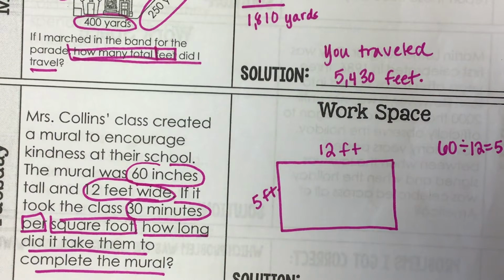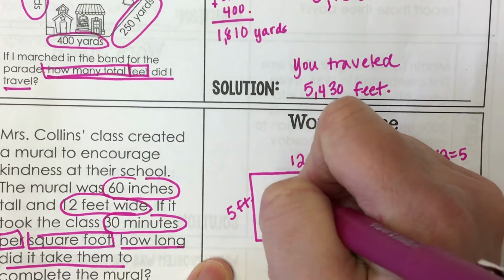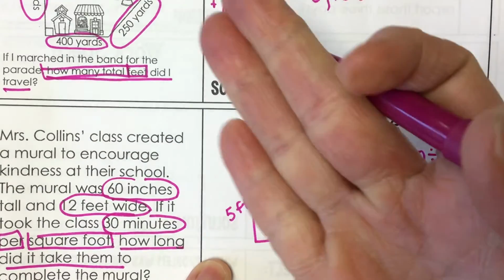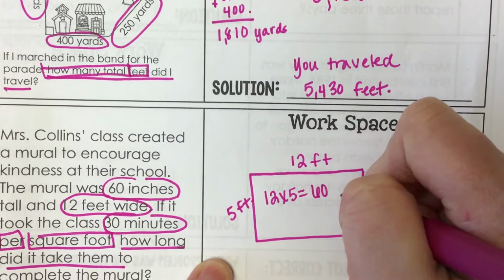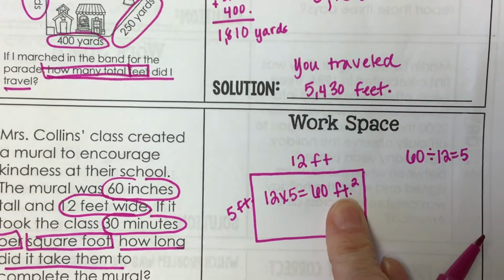I only have 2 hands up. I cannot believe only 2 people can tell me how to find the area of the mural. Nolan Burks. Multiply length by width. Right, so let's just do 12 times 5, which is 60 square feet.